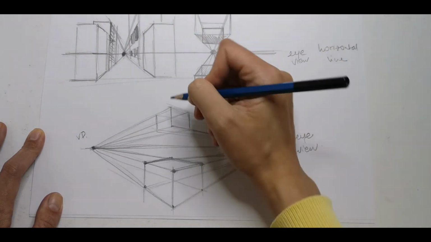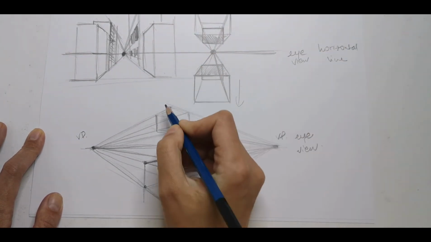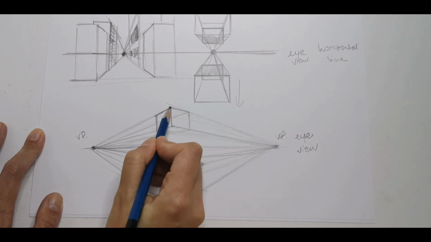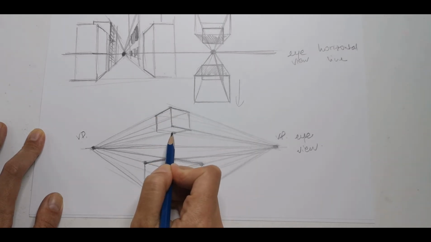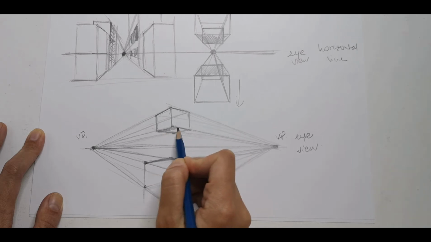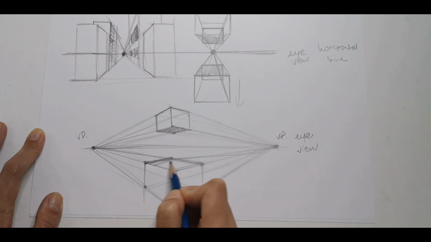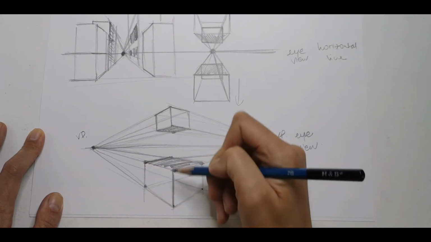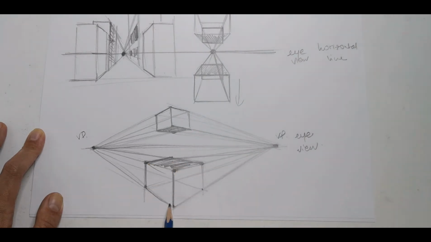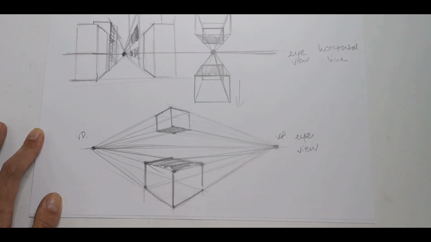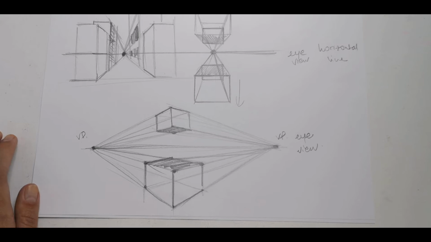We have to see it more clearly, like one work. What we see is this form of our cube, and we see this top over here. And this is more about seeing a two-point perspective from an angle.